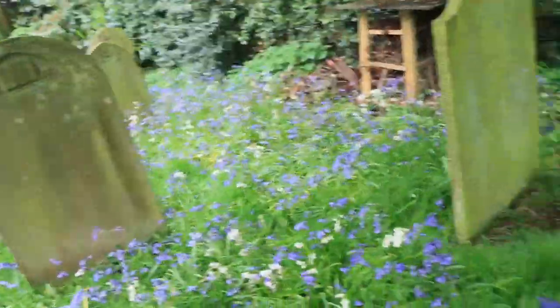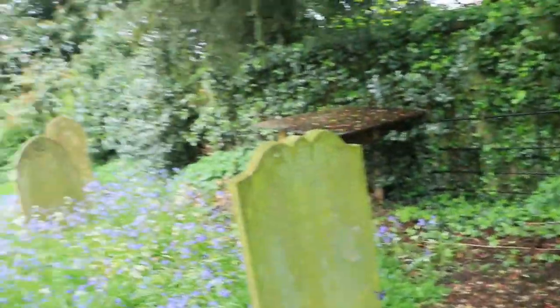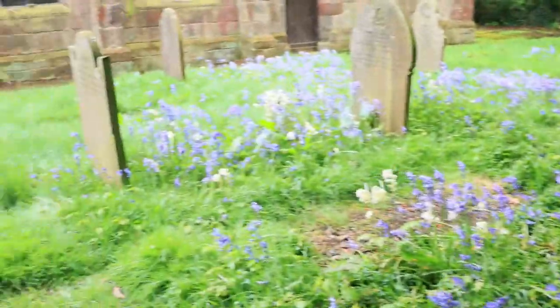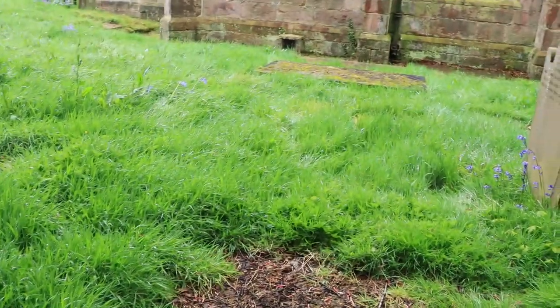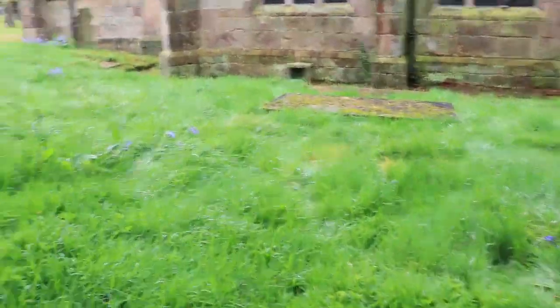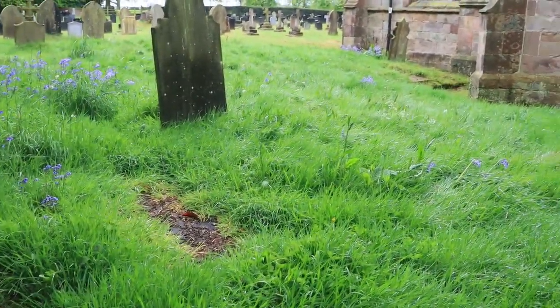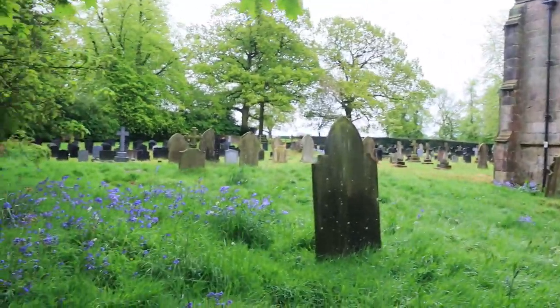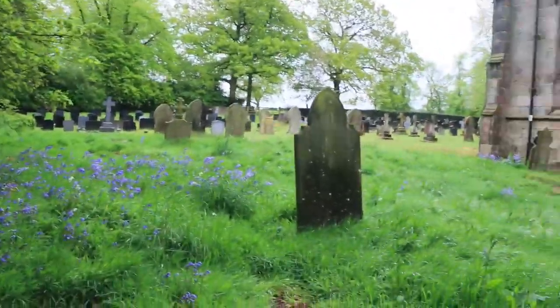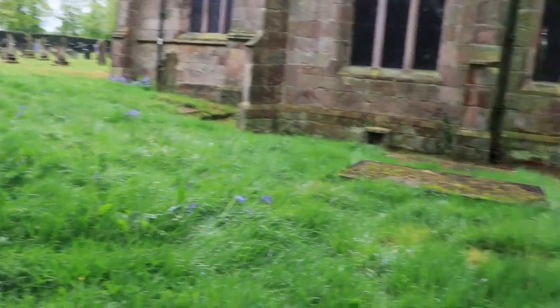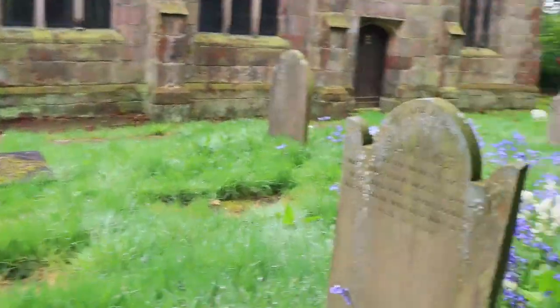I mean, it's not a big graveyard, so you'd think somebody would volunteer to keep the place reasonable, wouldn't you? You can see across there that the modern graves, the grass is alright, it's just these old graves.